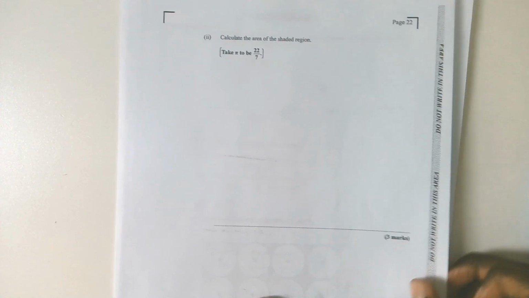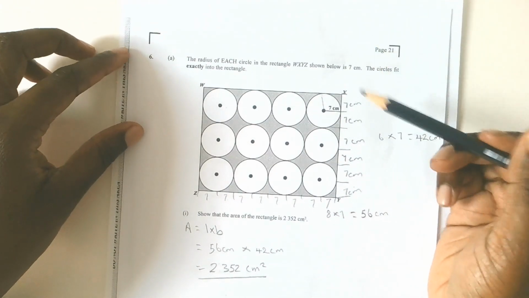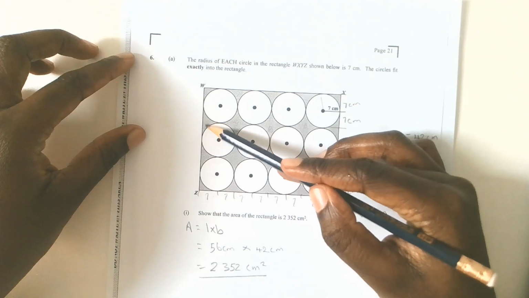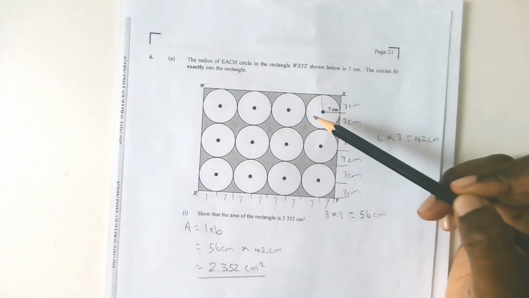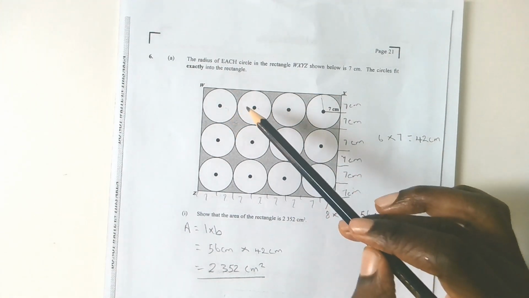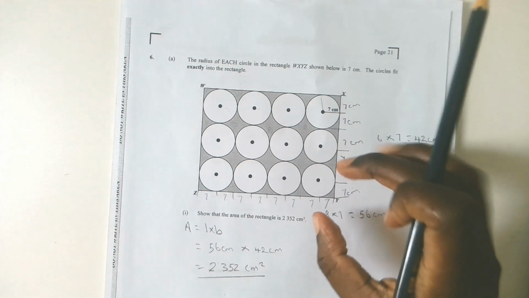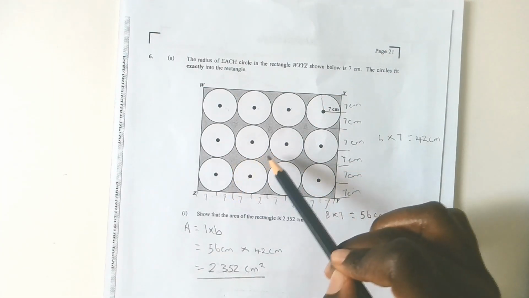Moving on, it says to calculate the area of the shaded region. So the area of the shaded region is going to be here. In order to find the area of this shaded region, we'll need to subtract the area of all of these circles from the area of the rectangle. So the remainder of that area is going to be the leftovers in between, which is going to be the shaded area.